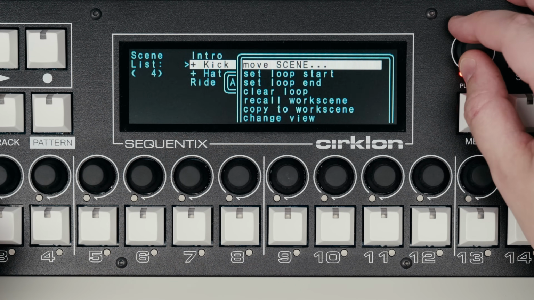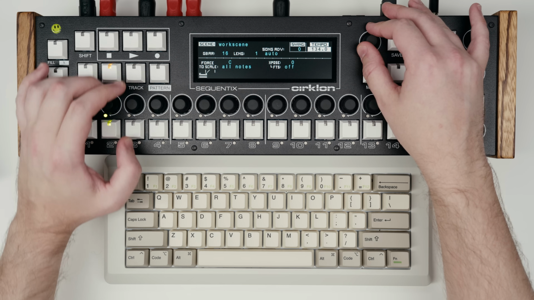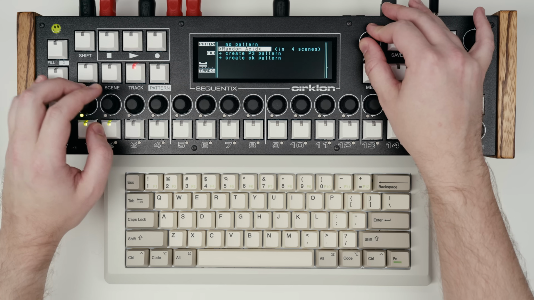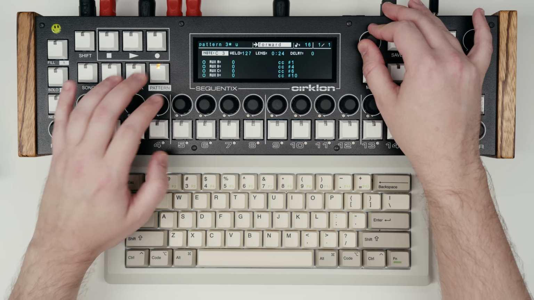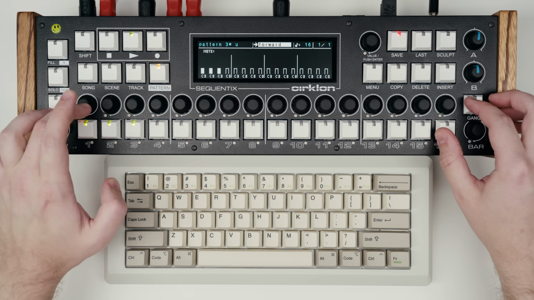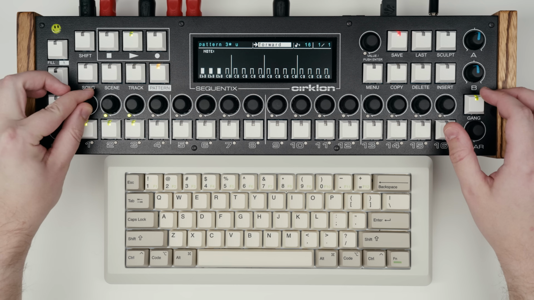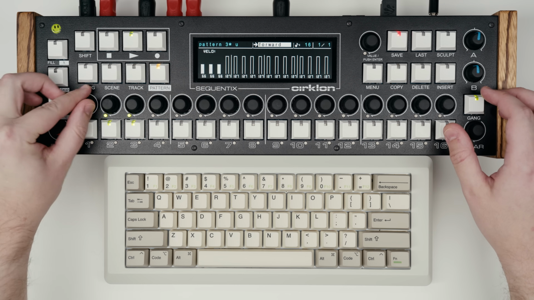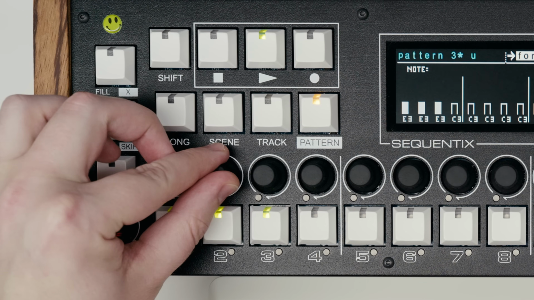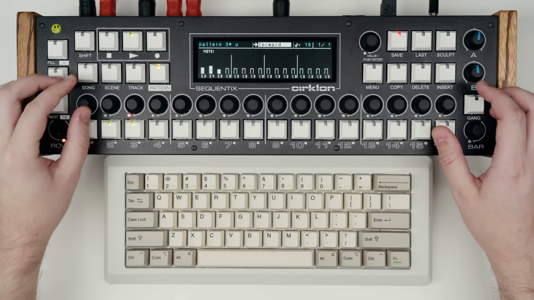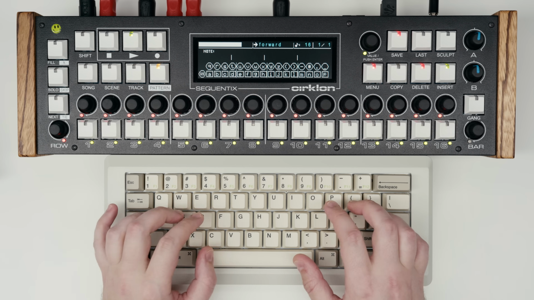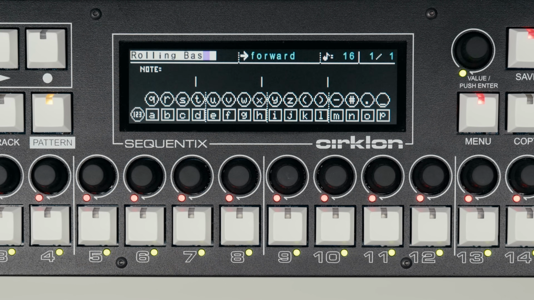I recall the work scene so I can continue to work on my patterns. I want to create a rolling bass pattern. I'm going to loop only the first 3 steps. You can create simple bass patterns with just a few notes. One octave up, one octave down. Rolling bass.